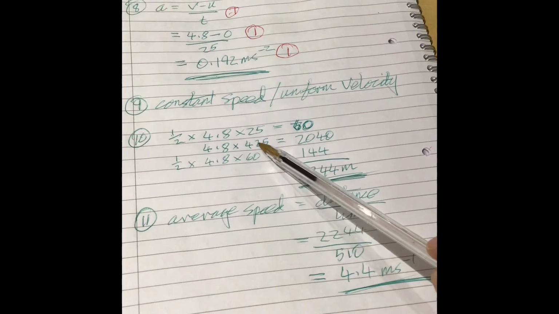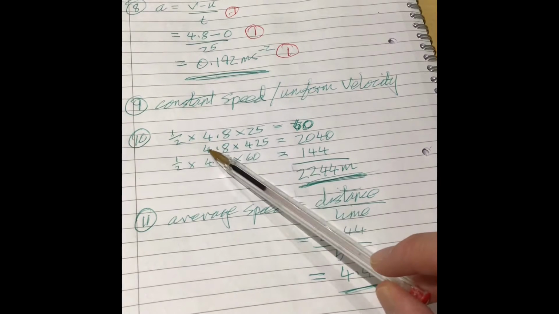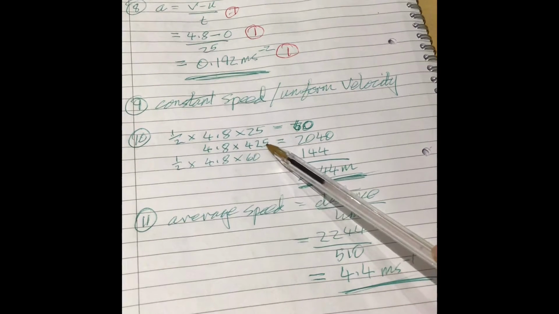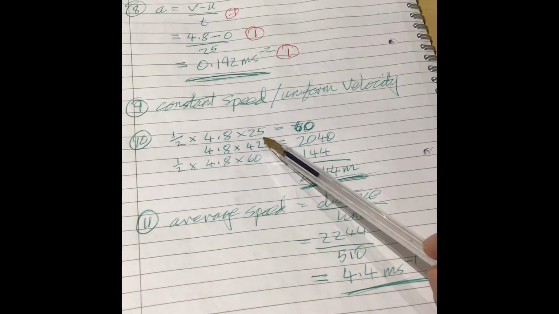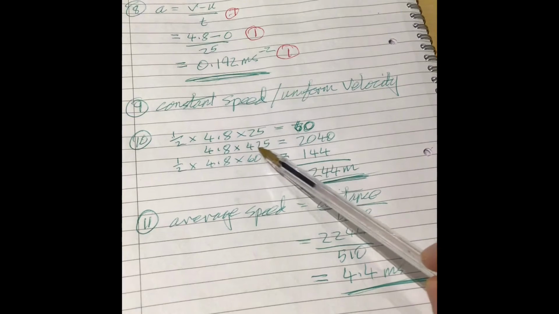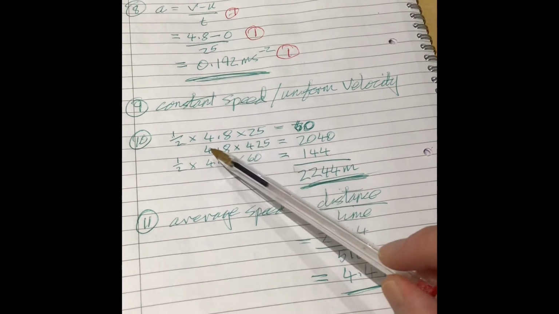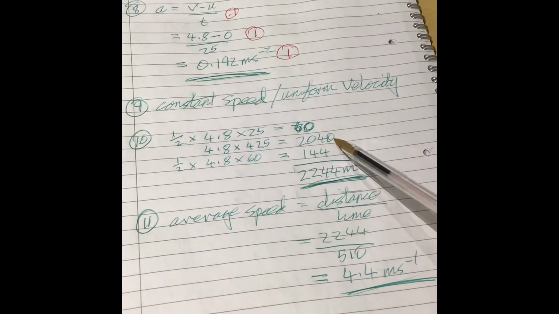Then the big stretch in the middle at a constant speed, 4.8 times 425 seconds. That segment ended at 450 seconds, but it began at 25 seconds, so it's 425, not 450. That gives you 2040 meters.